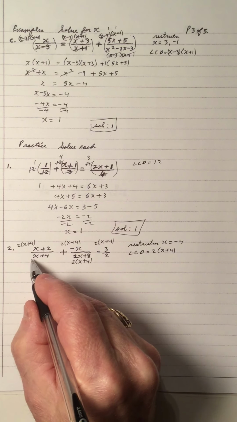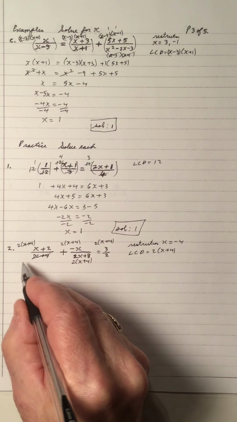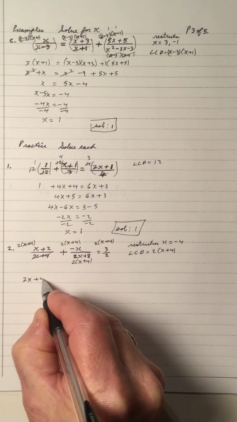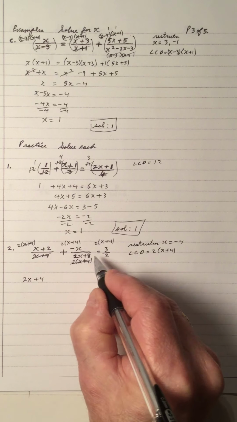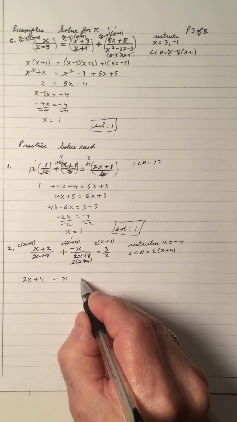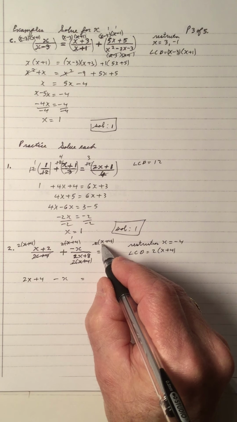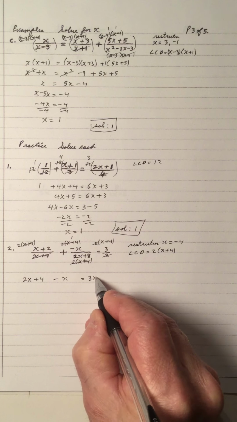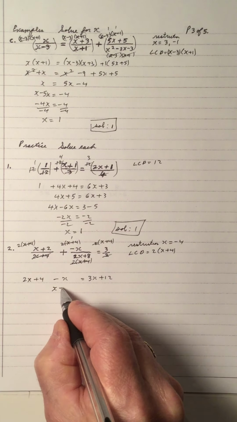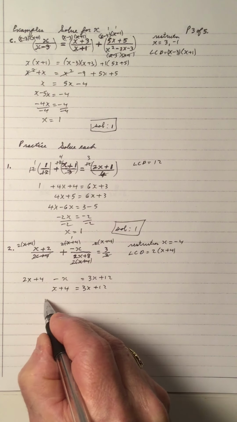So we cancel. Every denominator should cancel if we get it done right. X plus 4 cancels. 2 times x plus 2 is 2x plus 4. 2x plus 4 cancels, and I get a 1 times negative x. And 2 cancels. I get 3 times x plus 4, which is 3x plus 12. Simplify. X plus 4 equals 3x plus 12.